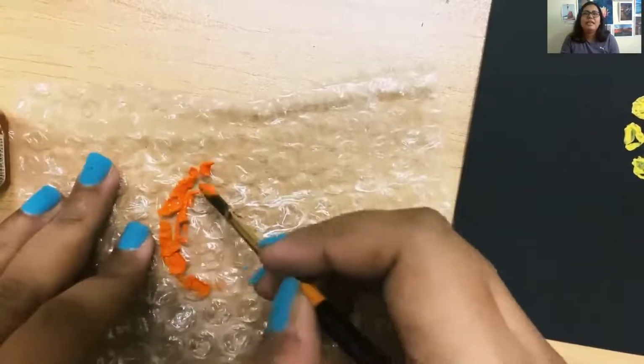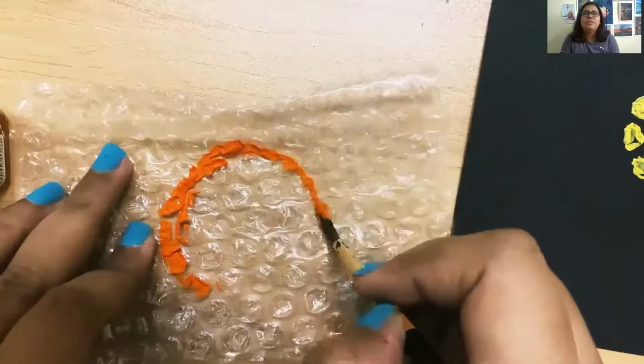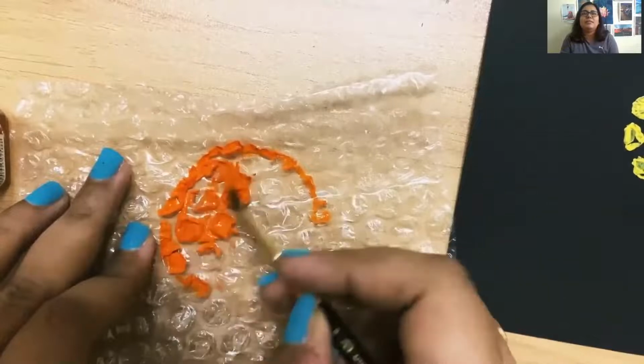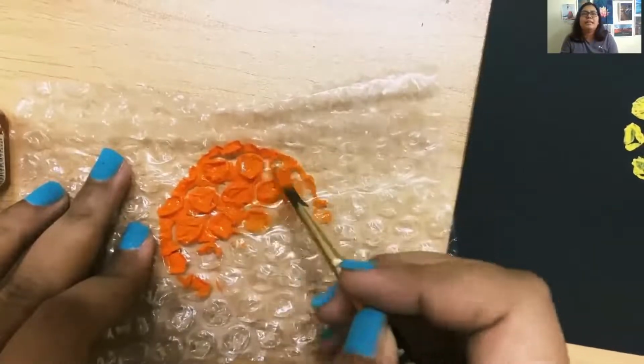So see, same technique again using our brush. We will just make a circle and we'll color up all of the areas within that circle. All of the bubbles within that circle. Nicely apply the color.